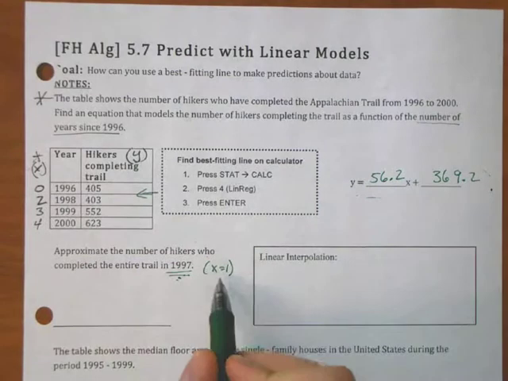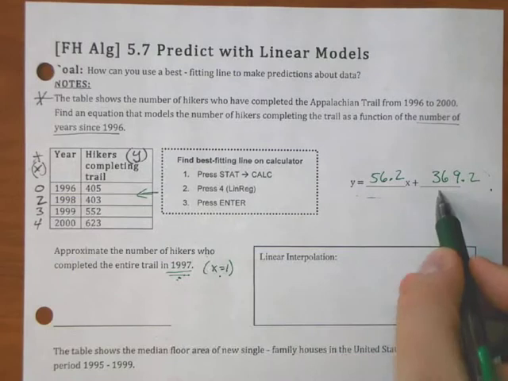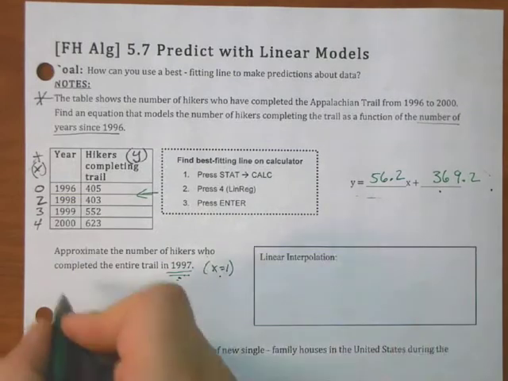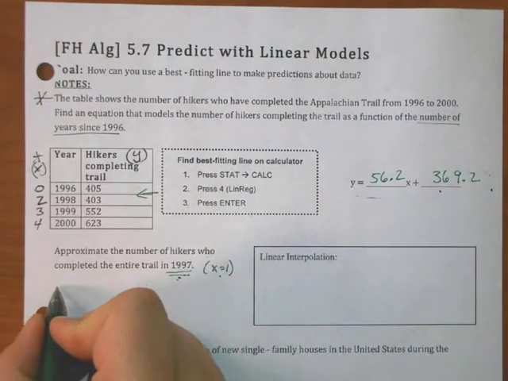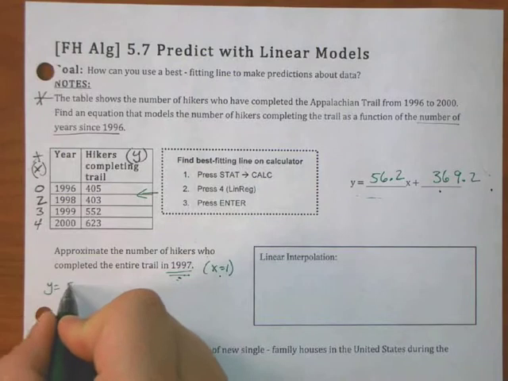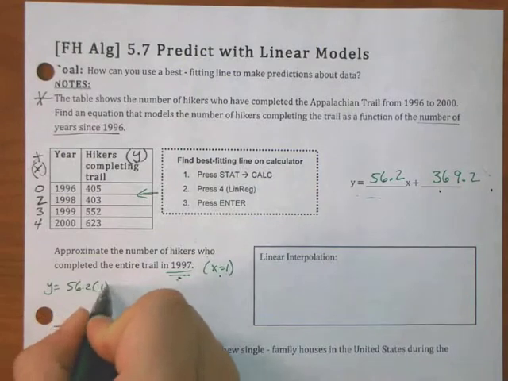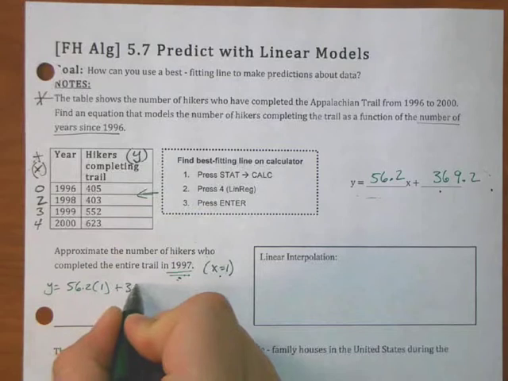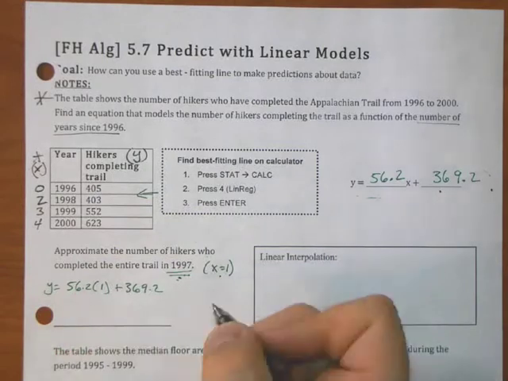So if we say that X is 1, and we have an equation, we could come up with a value by saying, well, what is Y when it's 56.2 times 1 plus 369.2?